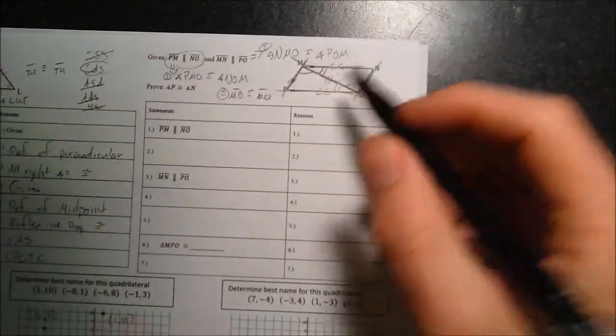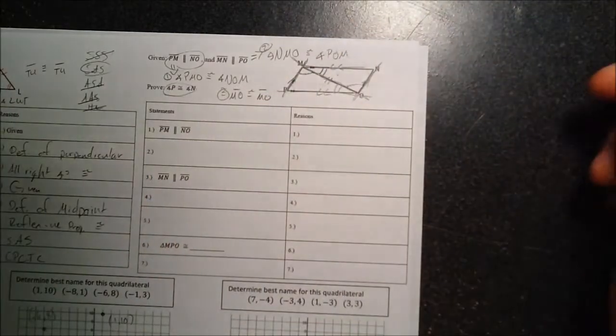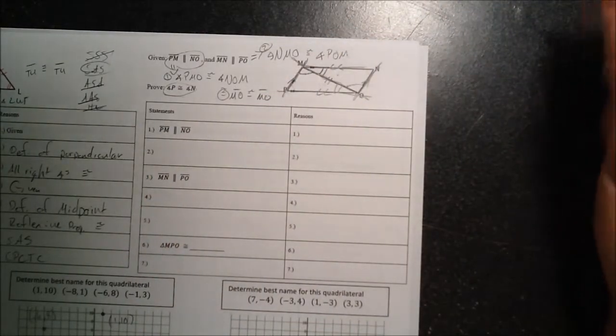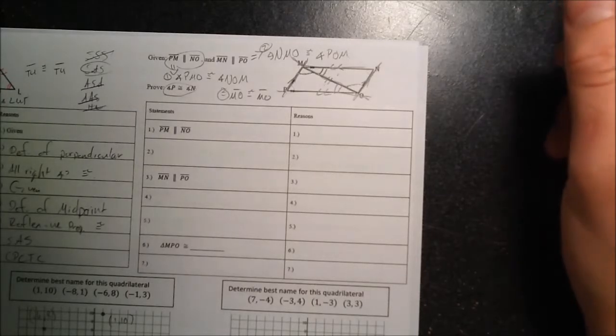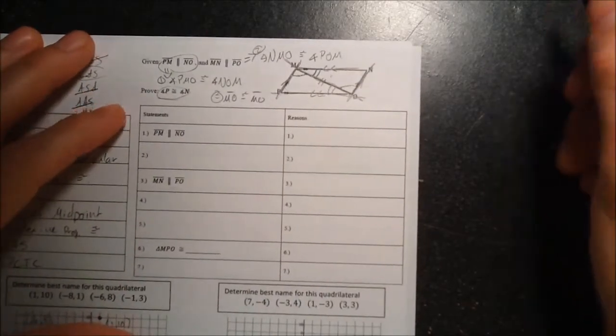And the corresponding parts that I'm looking for is my prove statement. It's my goal: angle P and angle N. So I've got my game plan. Now I'm just going to write it down in the 2-column proof in this format.